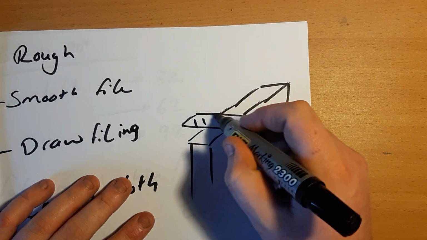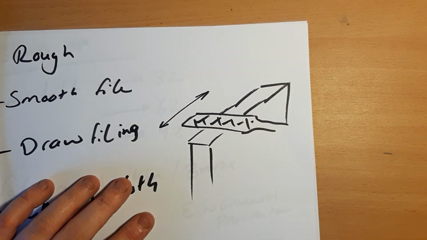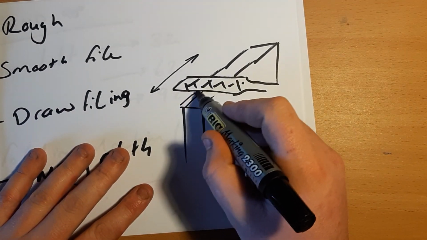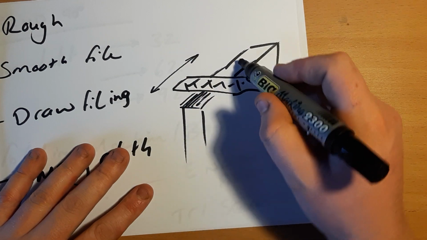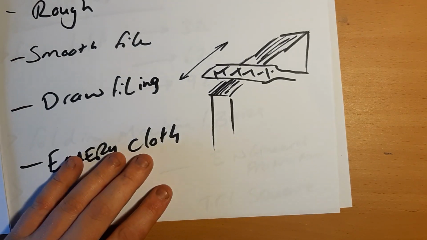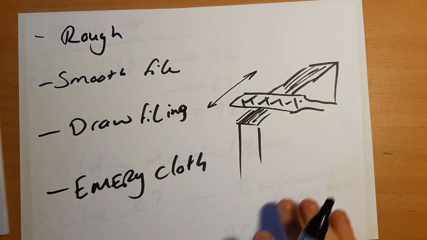Piece like that. Here's your file like this. And you're going over and back with the file like that, on the edge. That's draw filing, okay? And then how you know a piece has been draw filed is you get loads of little fine scratches on the piece, but they actually mean good finish, okay? So that's what draw filing is. It's when you just roll the file up and down the piece.